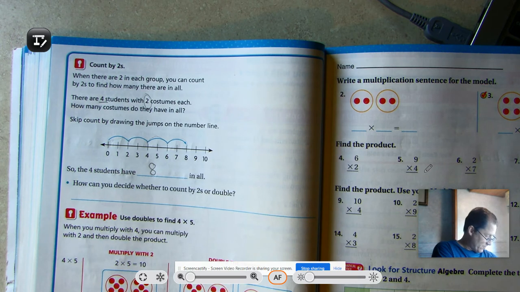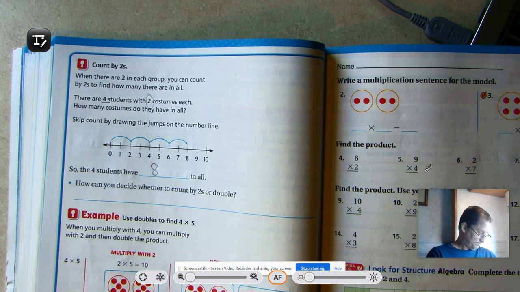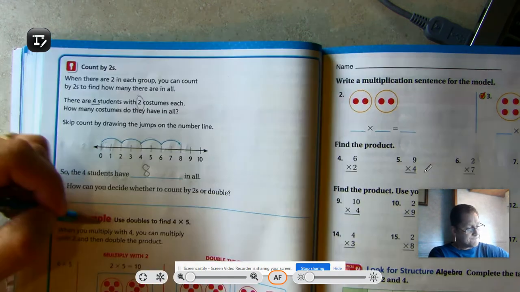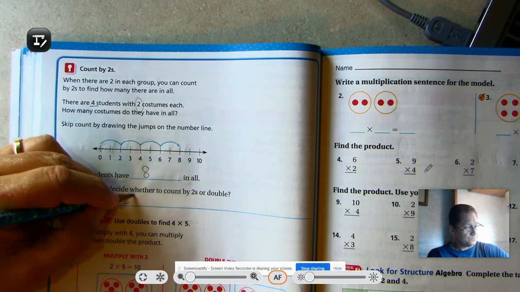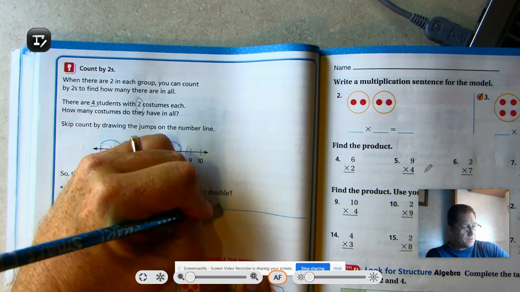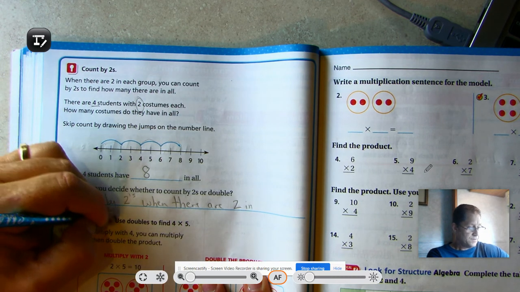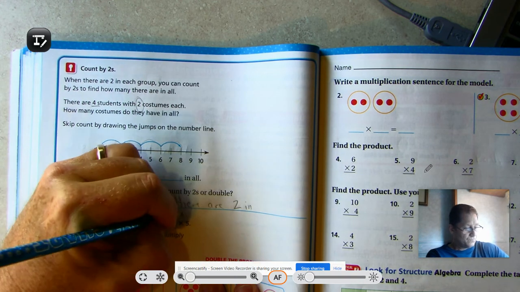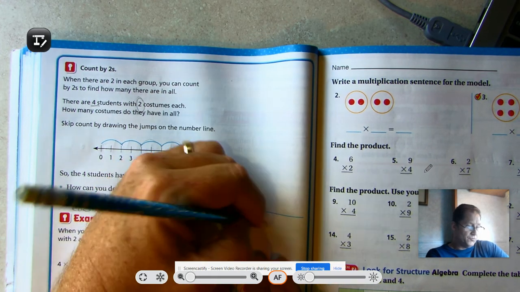How can you decide whether to count by twos or double? Okay, so count by twos in each group, and double when there are 2 groups.